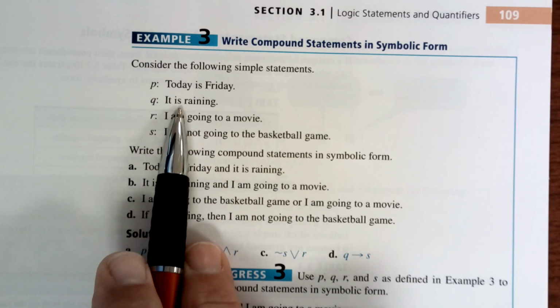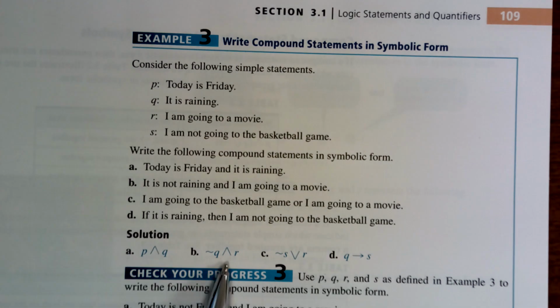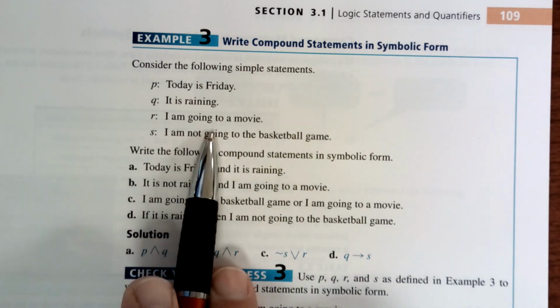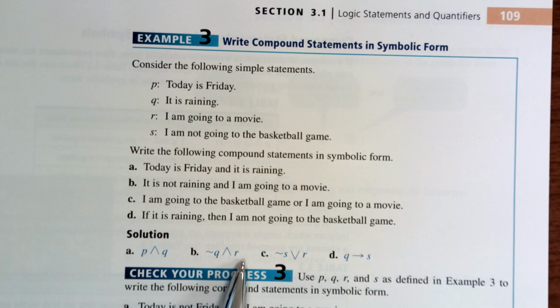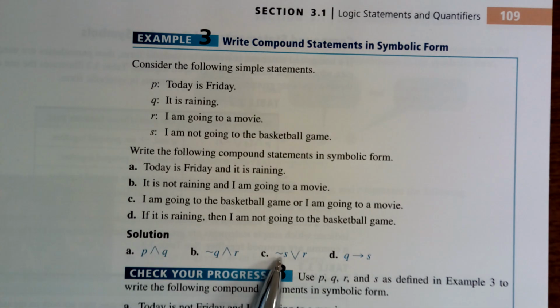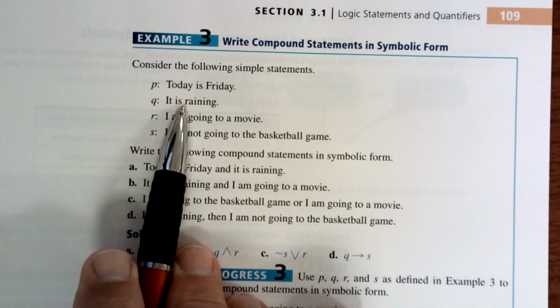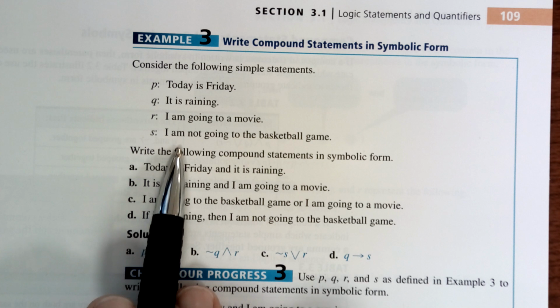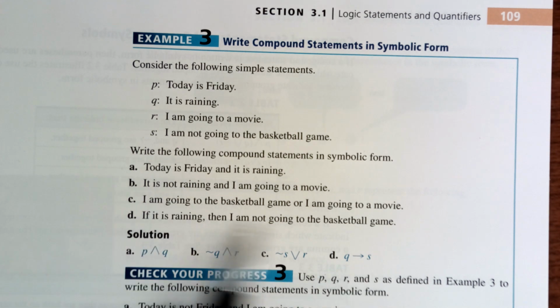So not Q would be it is not raining and I am going to the movie. This one is not S and this is R. This is if Q. So you're going to say if it is raining, Q is right here. If it is raining, then I am not going to the basketball game. That would be that one.